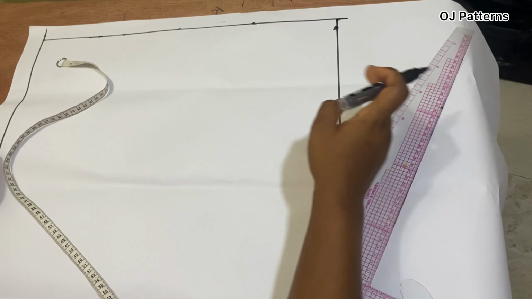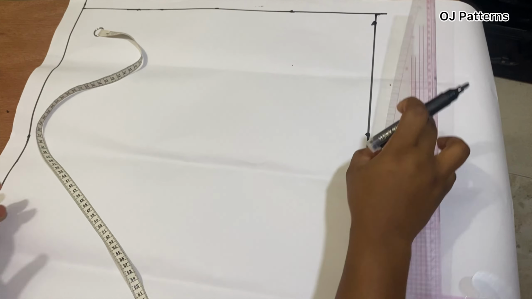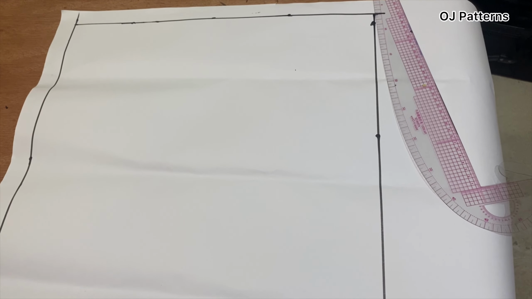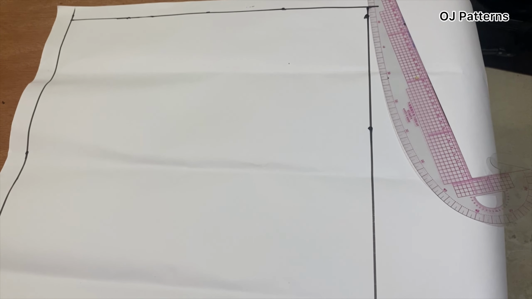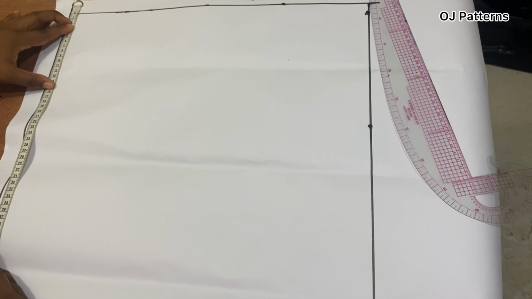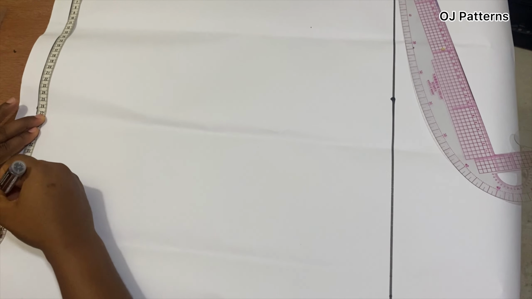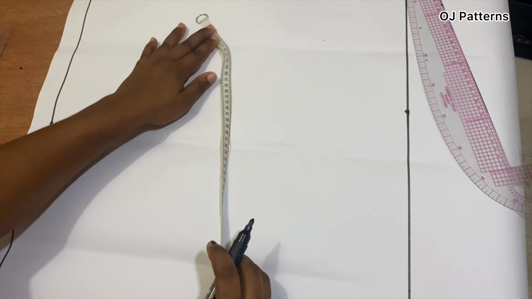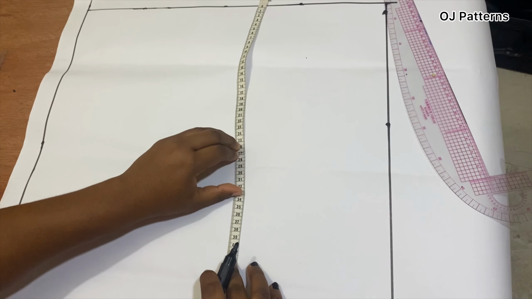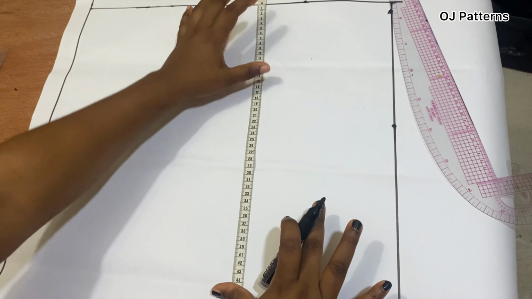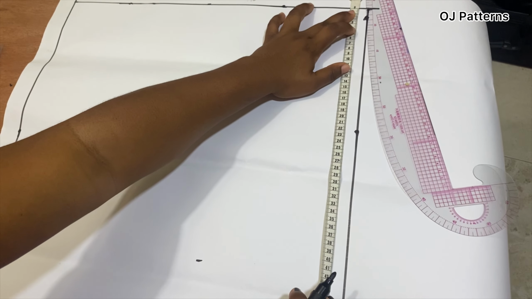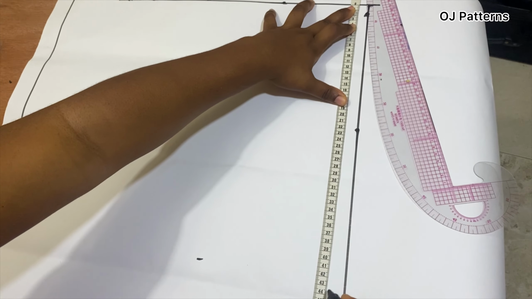So I have the 50, which is the half bust. Next is to use the 42, which is the back length. So I'll measure 42 from the top of my pattern downwards. 42 and mark. Come towards the middle. This placement of tape is very important, because you want your pattern to be neat and as straight as possible.